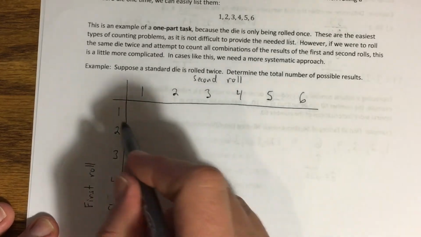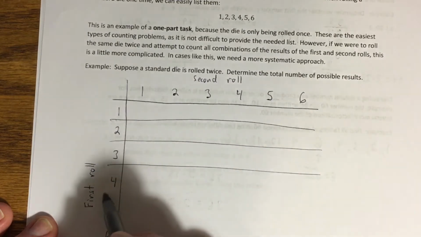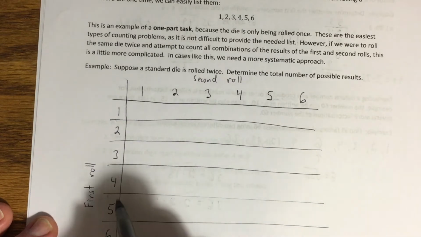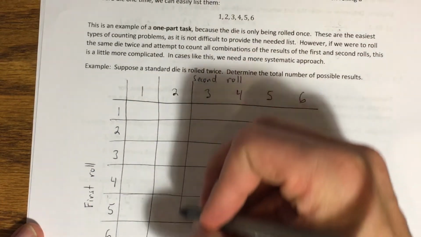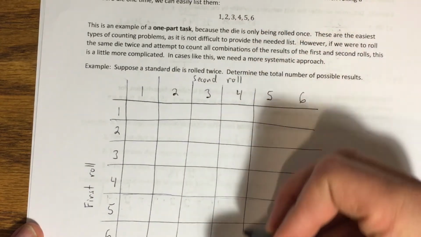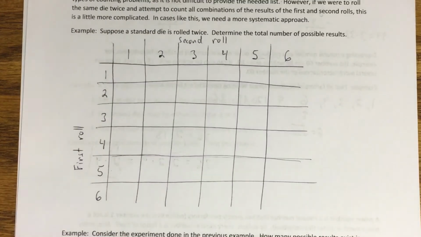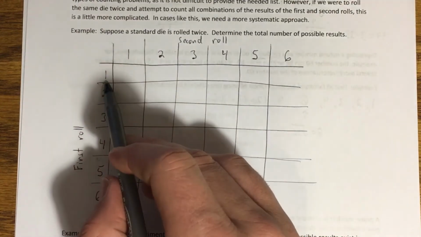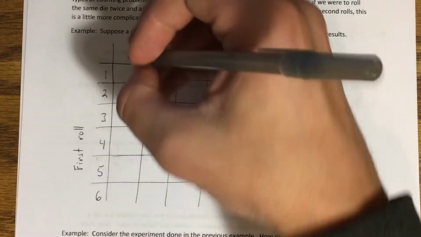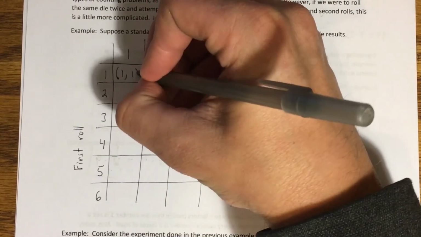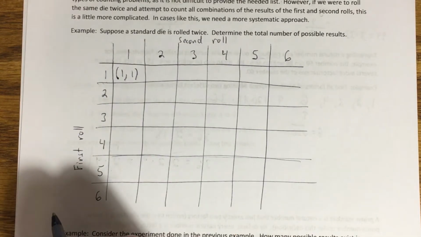Now what I'm going to do is use these to create this table here. I'm going to go like this, and then I'm going to create some columns like this. And what I'm going to do is fill in this table with the different possible results. So for example, if my first roll was a 1 and my second roll was a 1, that's represented by this cell of my table right here. And I'm going to write that in the form of an ordered pair, where the first number represents the result of the first roll, and the second number represents the result of the second roll.